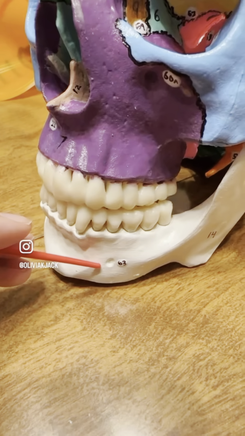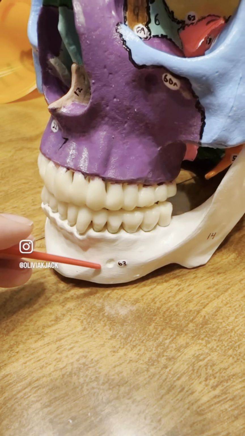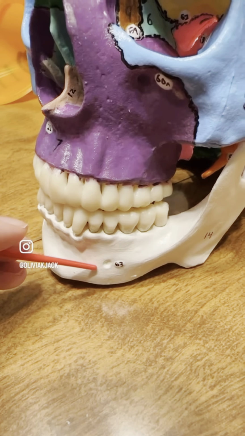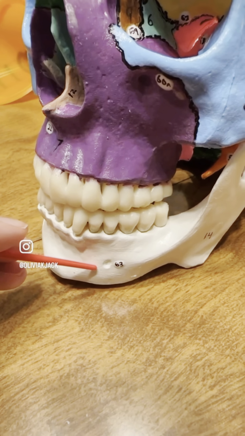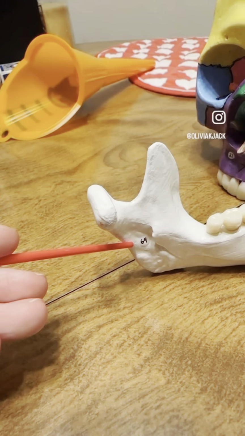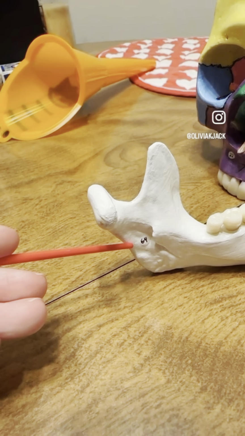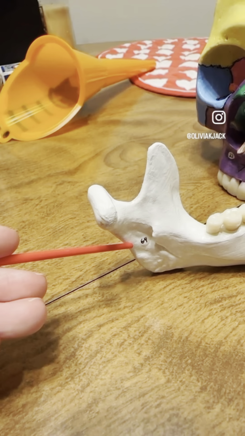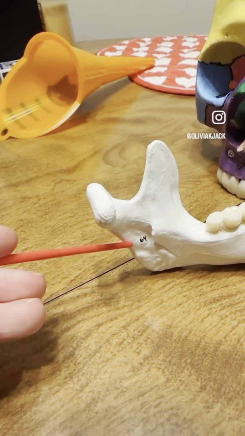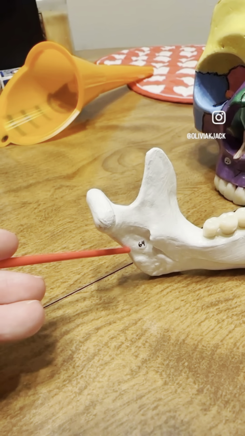Number 63 is the mental foramen, which is an exit point for the mental nerve, artery, and vein from the mandible. Number 64 is the mandibular foramen, which allows the inferior alveolar nerve and blood vessels to enter the bone to supply blood to the lower teeth and gums.